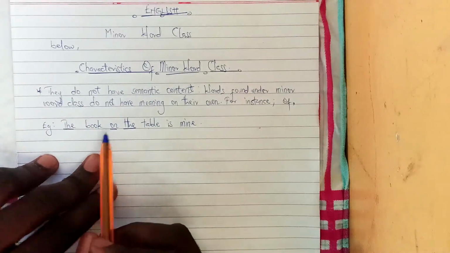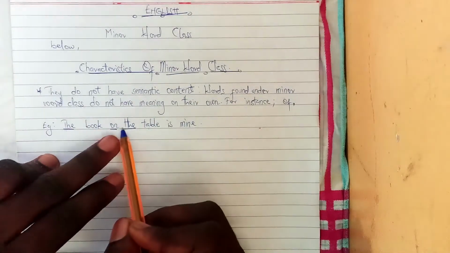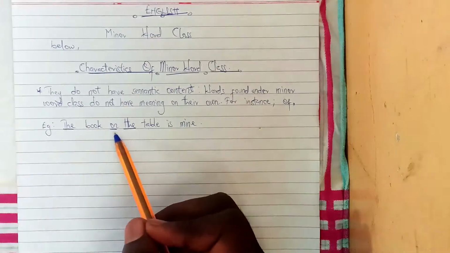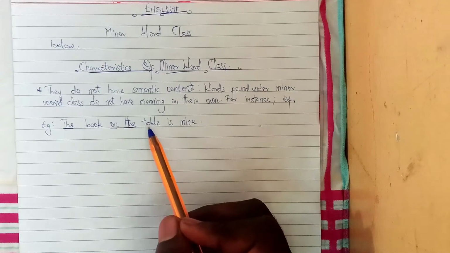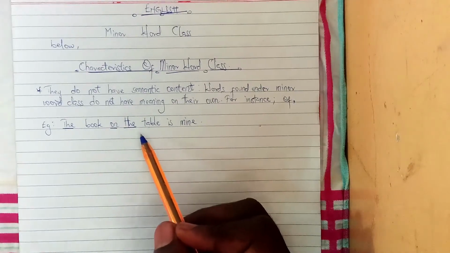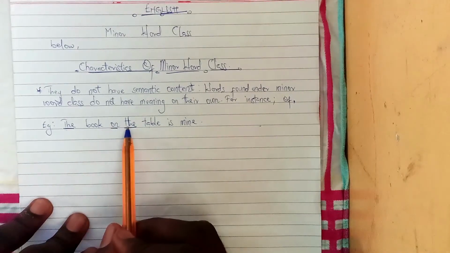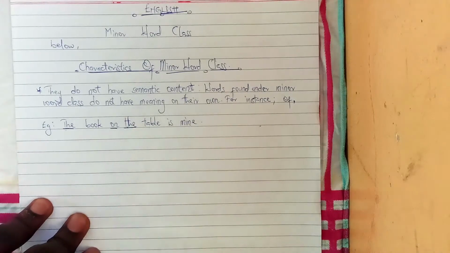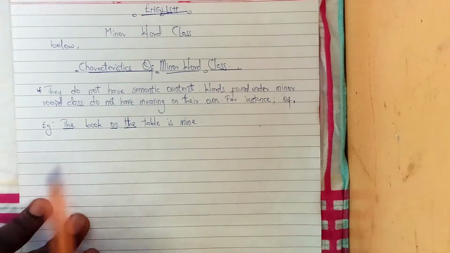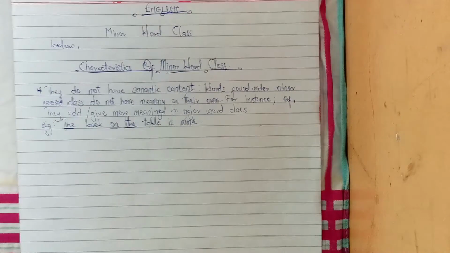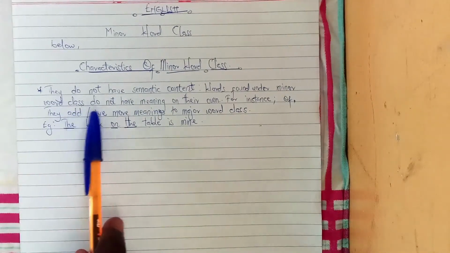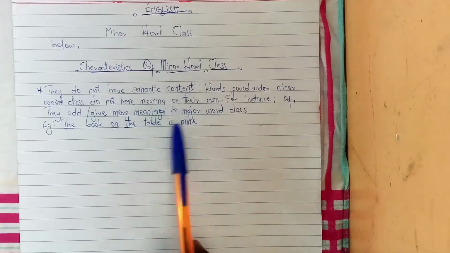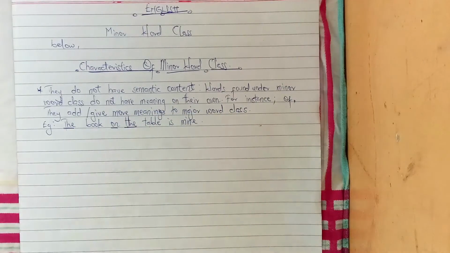So over here we are seeing that the words the and on are giving us the real meaning of the particular book we are talking about and the particular table we are talking about. And so we see that on and the are giving meaning to the major word class book and table. So we see here that minor word class give or add more meanings to major word class.